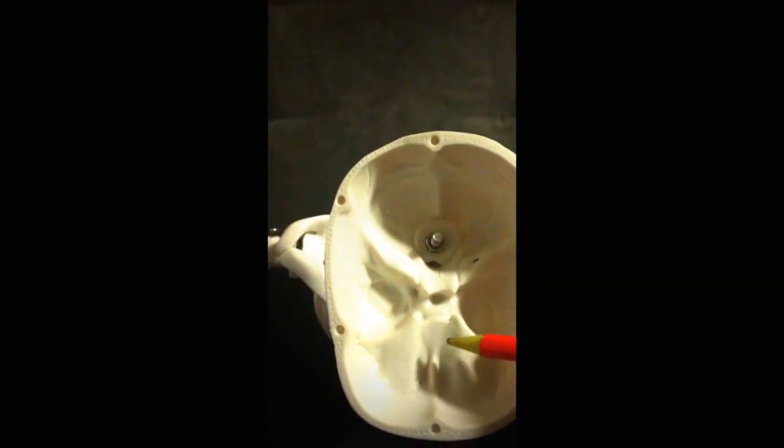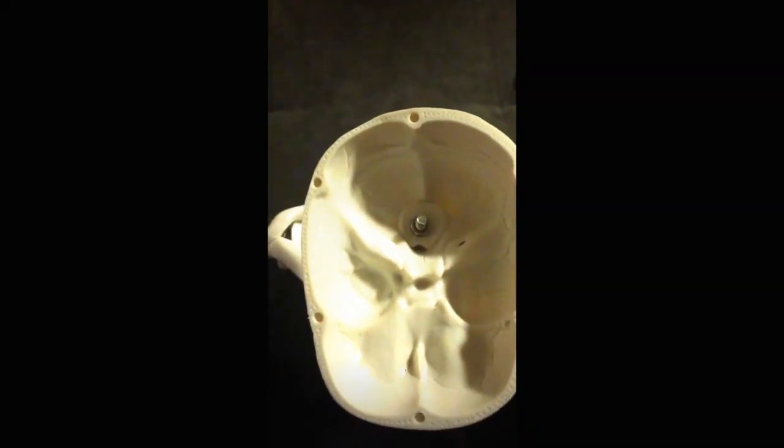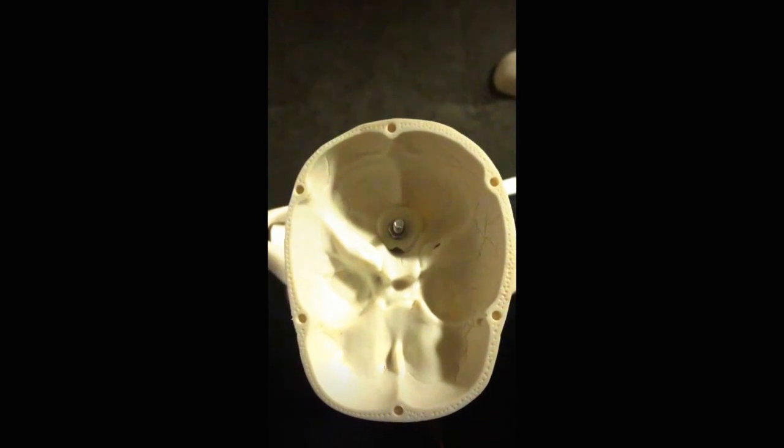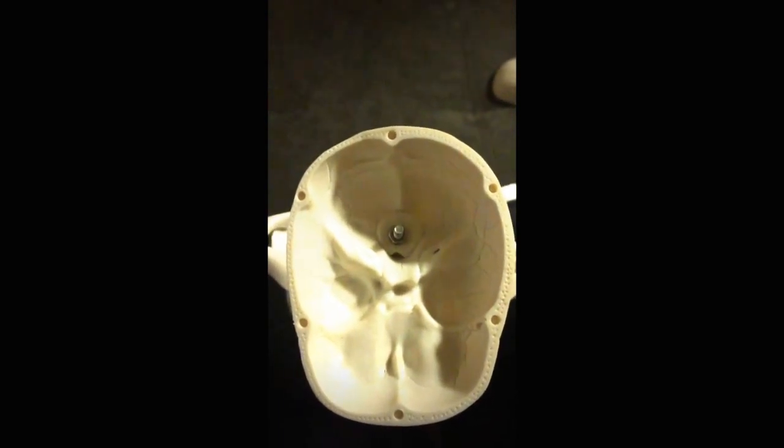The uppermost is this part right here, and the ridge part right there, that's the crista galli, and that's the anchor point for our meninges. And on each side you have a cribriform plate, and that's where our olfactory nerves pass through.